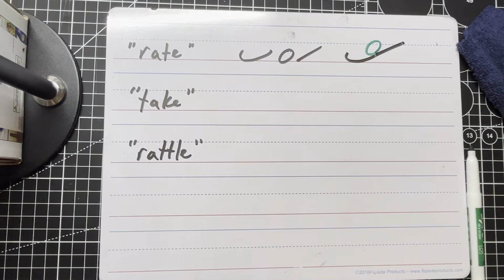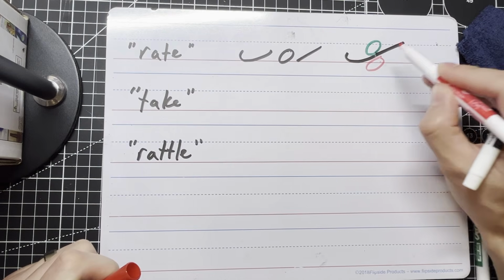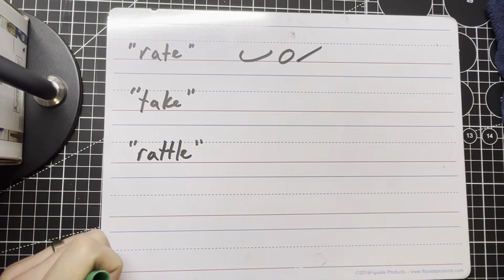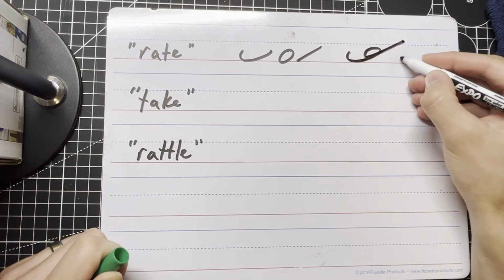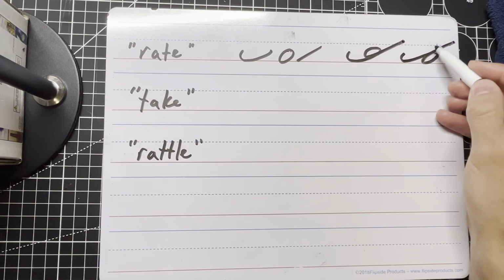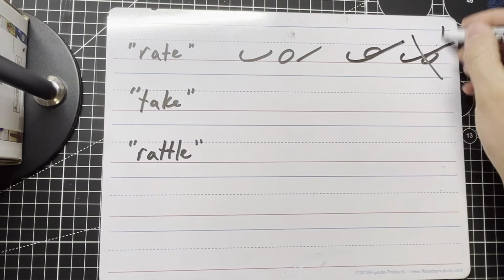It would not be out here, written with right motion. Just to solidify, rate written out is like that. It is not like this, because you want to put that loop on the inside of the curved stroke.